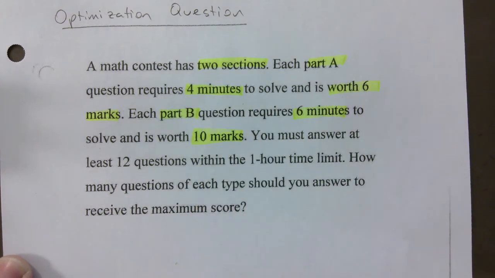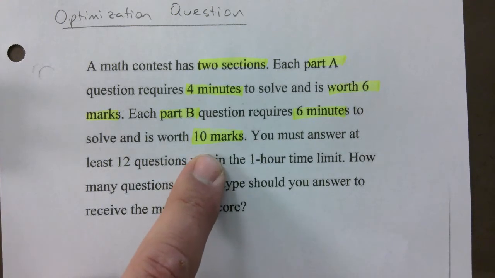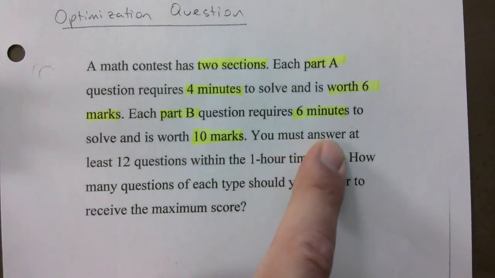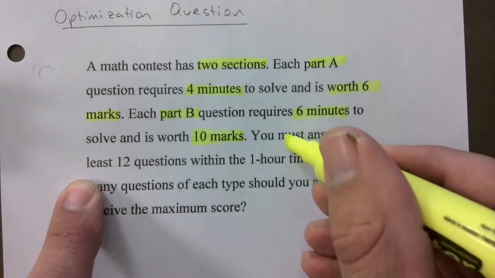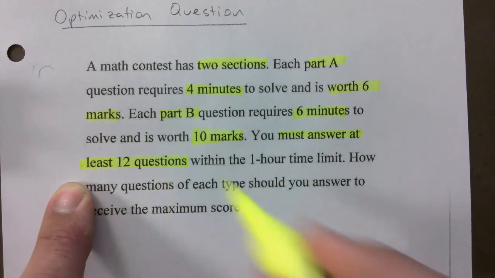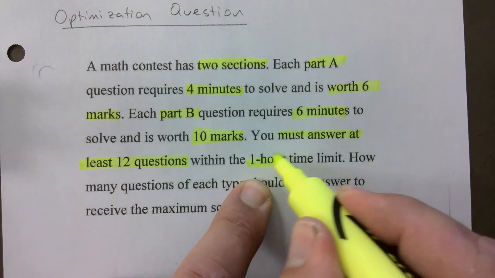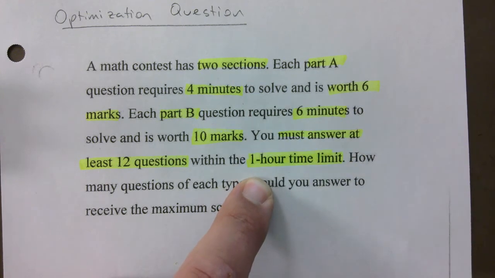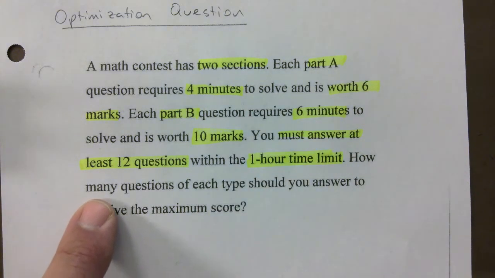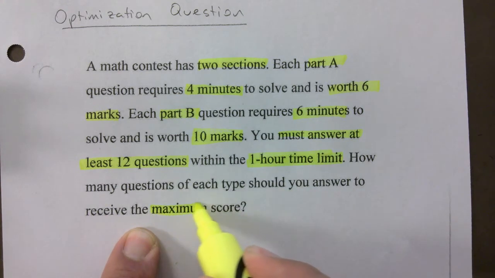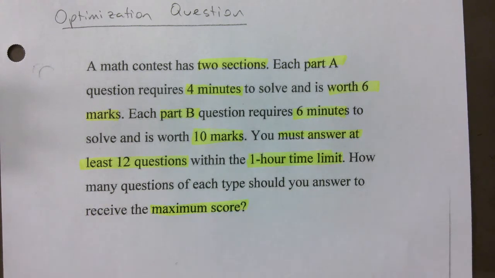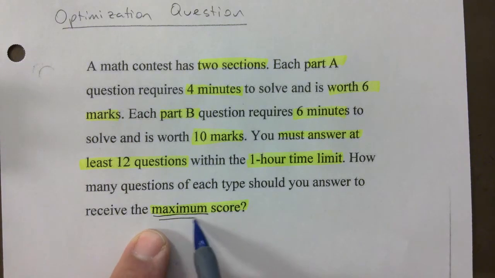So you probably already see where this is going. So far, there's no restriction, just a lot of coefficients, correct? You must answer at least 12 questions within the 1 hour time limit. How many questions of each type should you answer to receive the maximum score? Does that ring a bell, that last question, the maximum here? If it doesn't, it should.